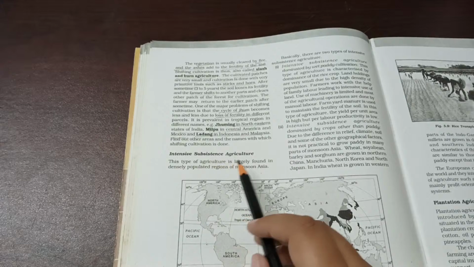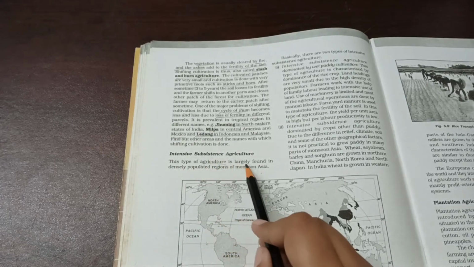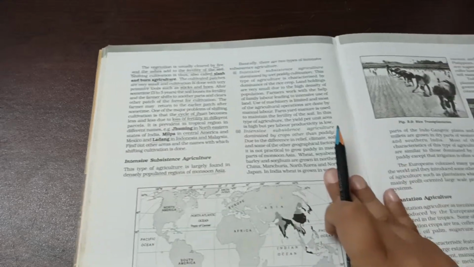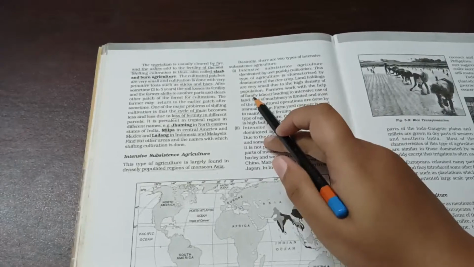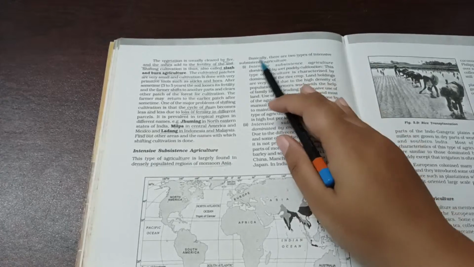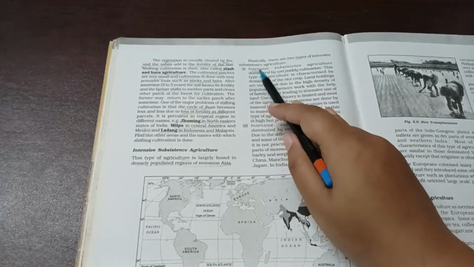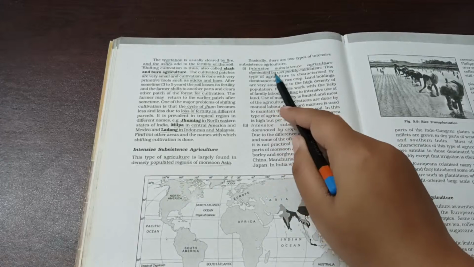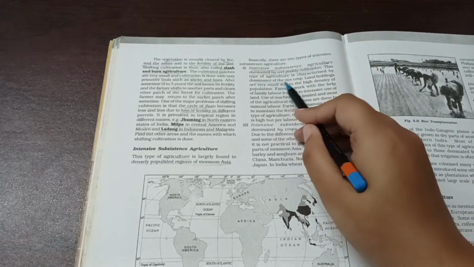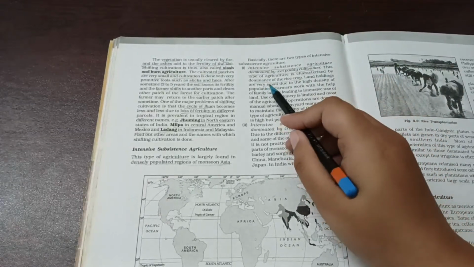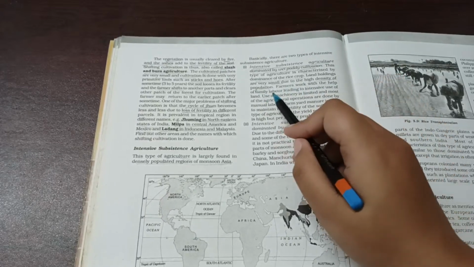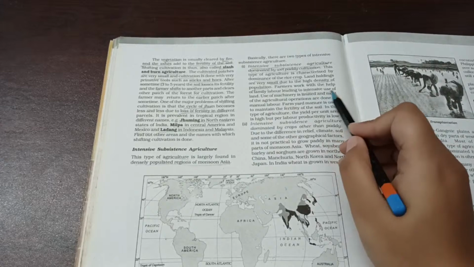Intensive subsistence agriculture. This type of agriculture is largely found in densely populated regions of monsoon Asia. Basically, there are two types of intensive subsistence agriculture. Intensive subsistence agriculture dominated by wet paddy cultivation. This type of agriculture is characterized by dominance of the rice crop. Land holdings are very small due to high density of the population. Farmers work with the help of family labor, leading to intensive use of land.